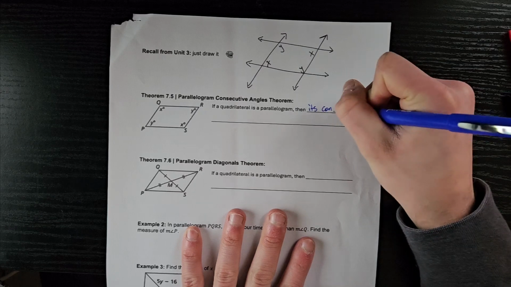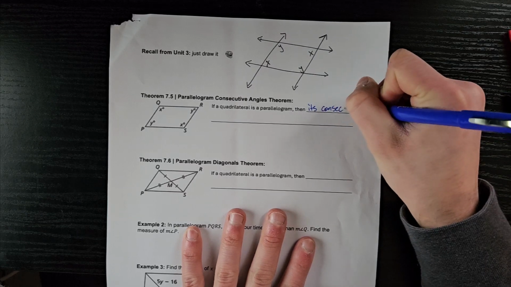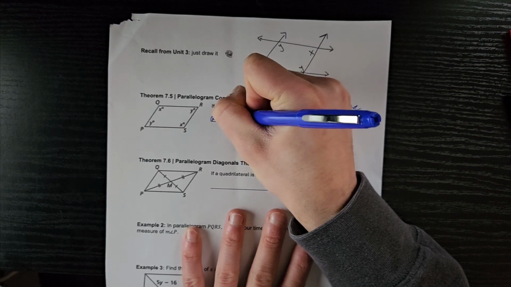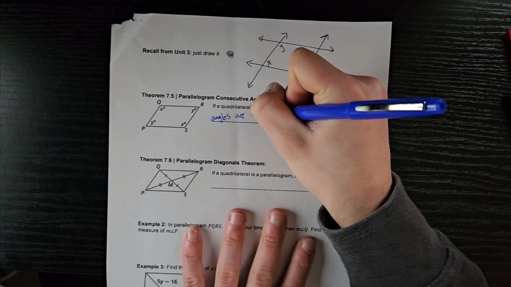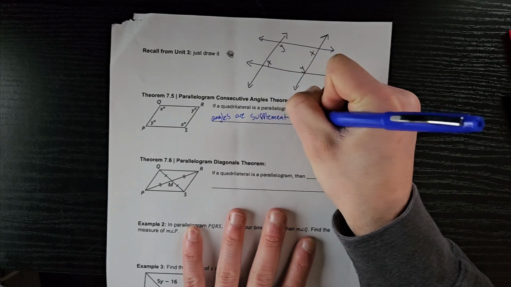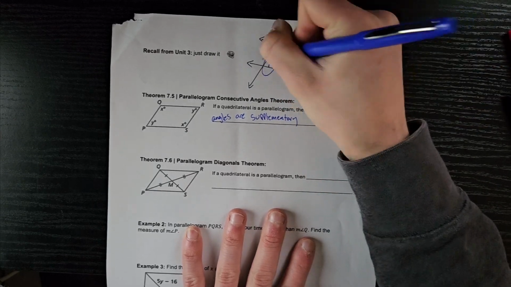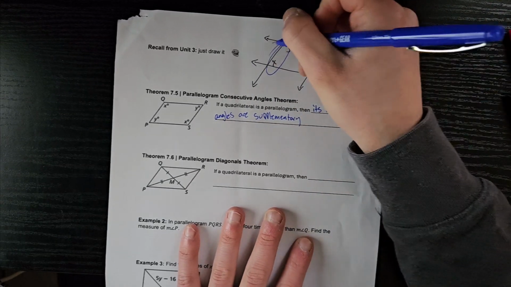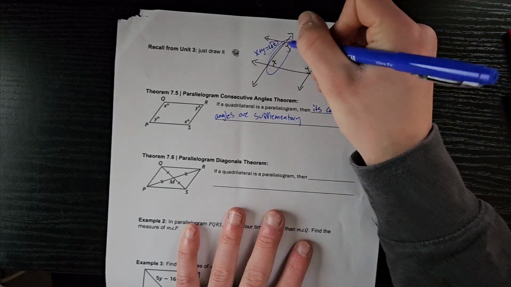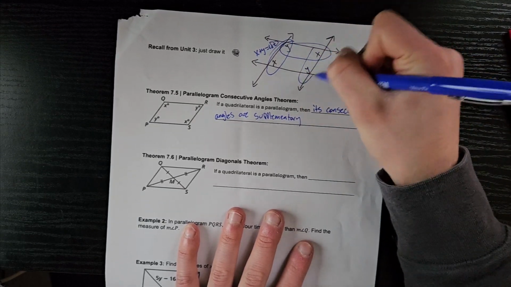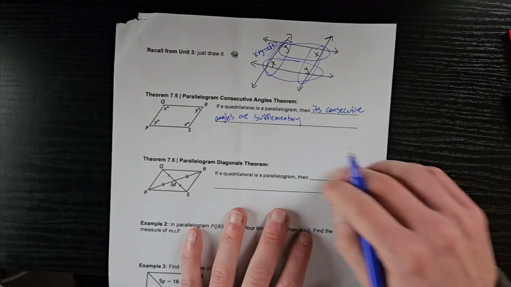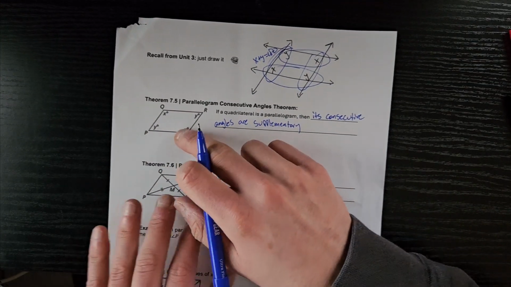Its consecutive angles are supplementary. So like these two angles up here, x plus y is equal to 180. These angles right here, and here, and here, all equal 180. Same process down here.